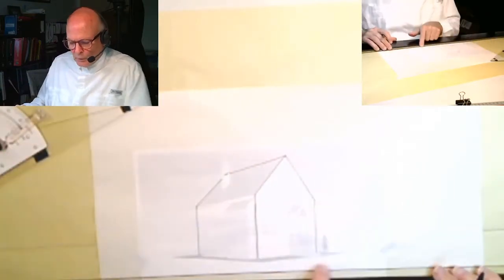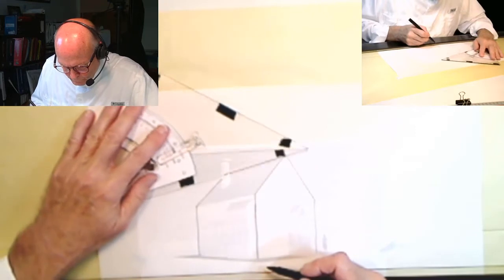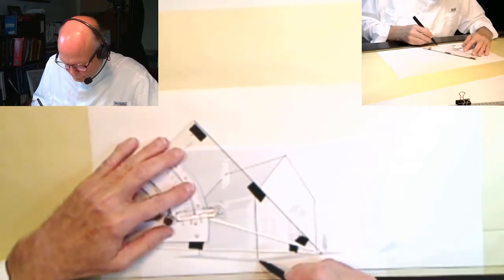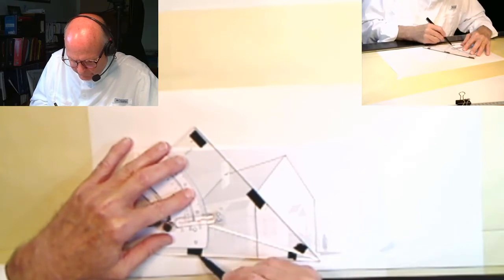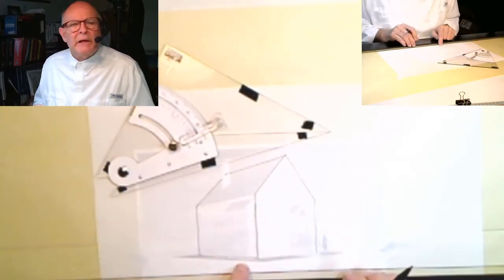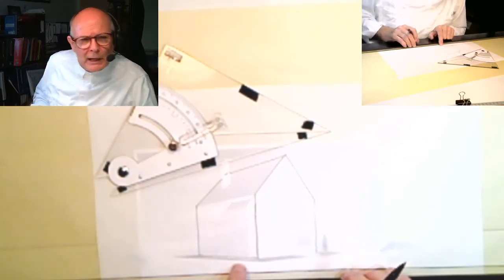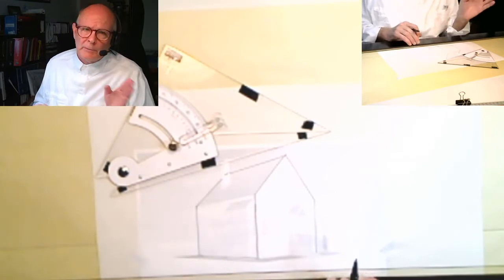Okay, so I'm going to do the ground line now. We're going to follow the front corner to the back corner. I would just set aside the solarium for now. It's not necessary, and you can see that it kind of drops down on top of the line there. Don't worry about that. Just extend the line from front corner to back corner.